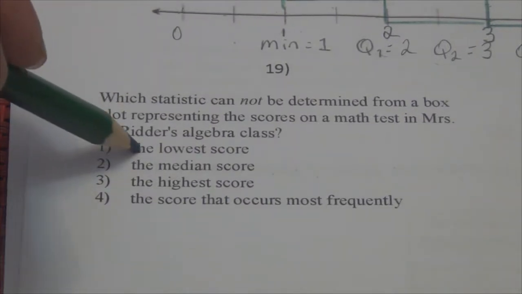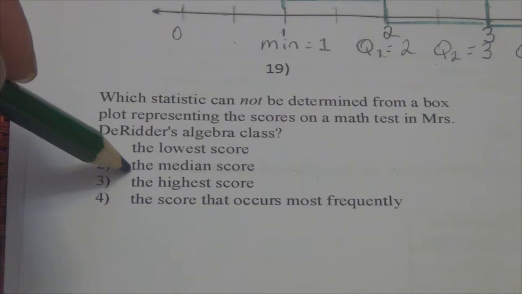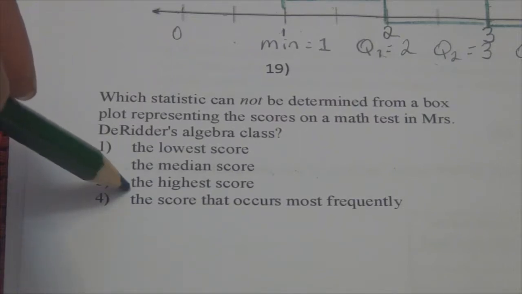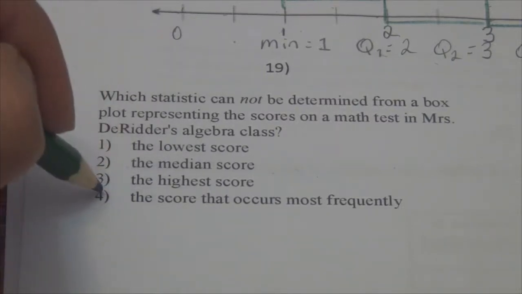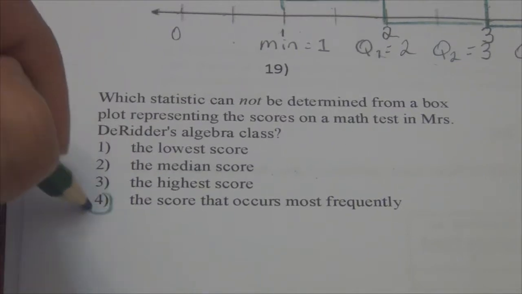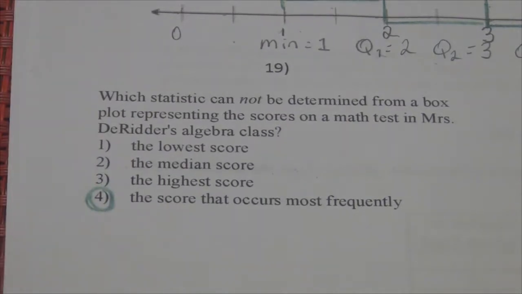Let's answer this question. Can I determine the lowest score? Yes, the minimum. The median? Yes, quartile number 2. The highest score? Yes, the maximum. The score that occurs the most? No. So I cannot determine the mode. So the answer is number 4.